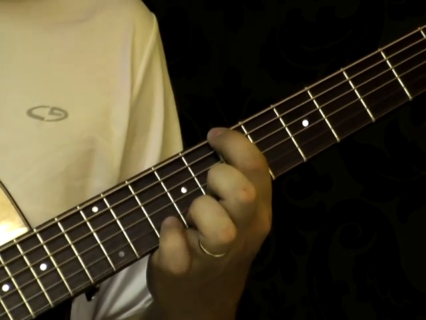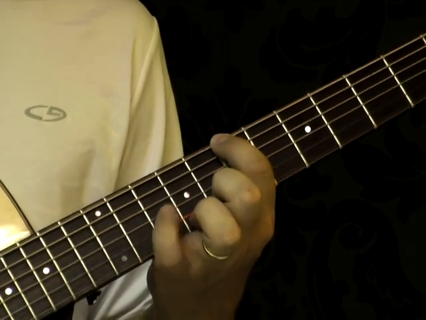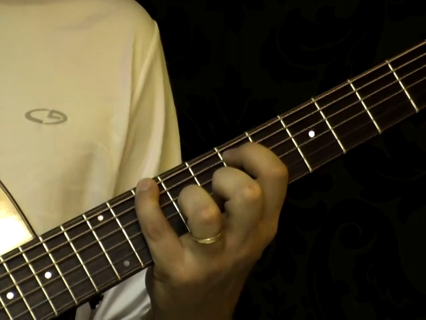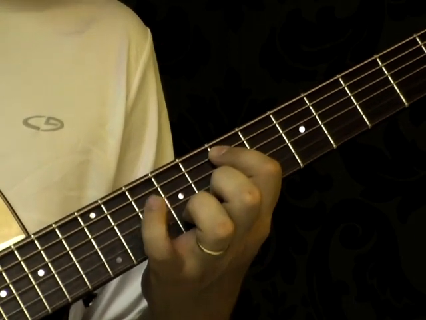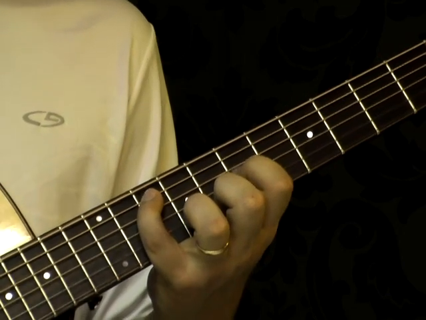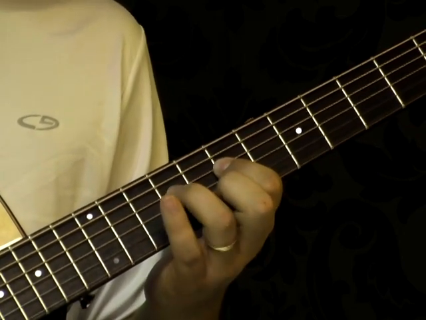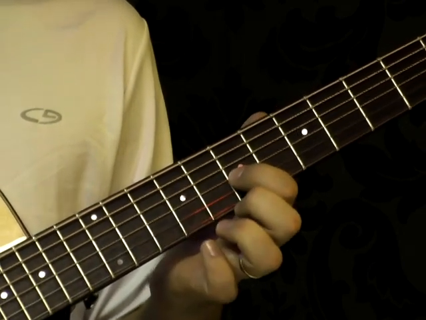Okay, you're going to play the 7th fret, which is where the last scale left off, and you're going to reach up to 10. And then the next string, same fret, 7, 10. Okay, then this time you're going to play 7, 9. Then again, 7, 9.